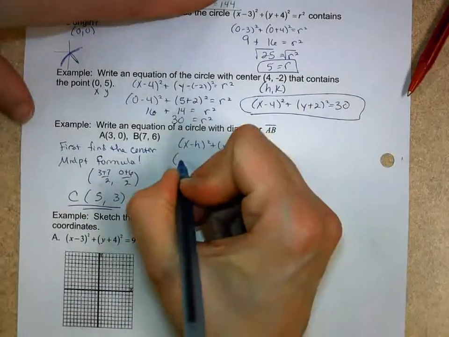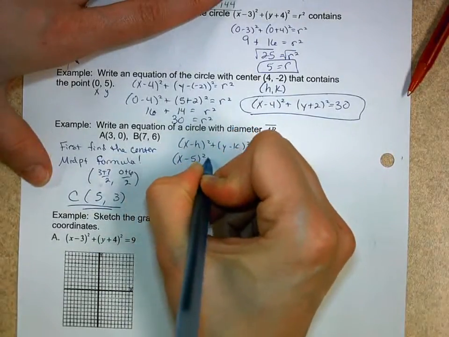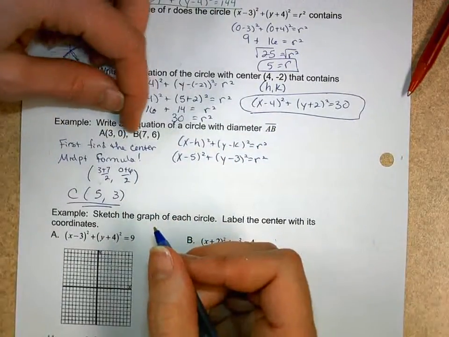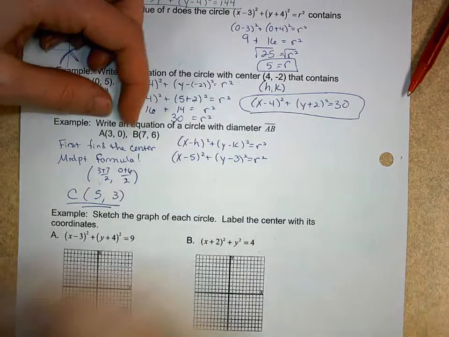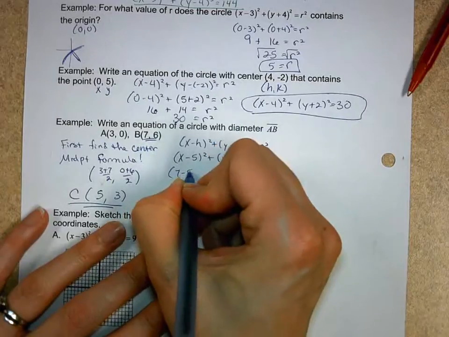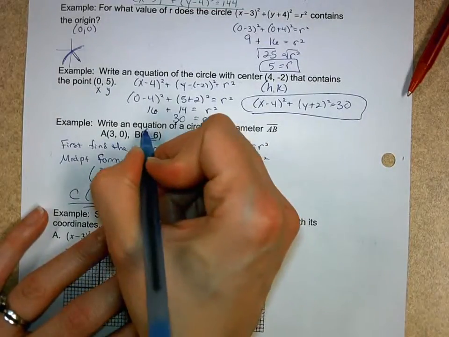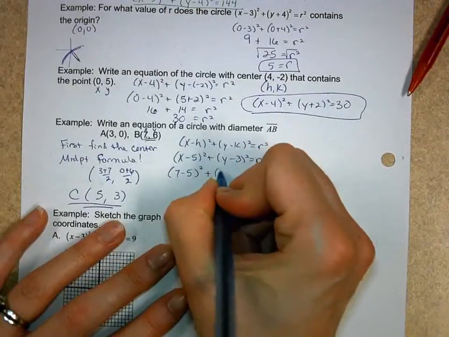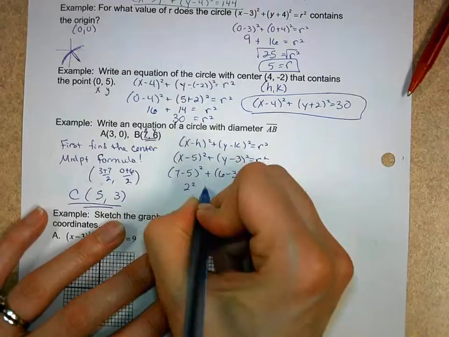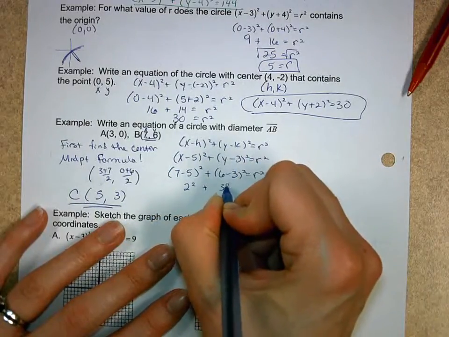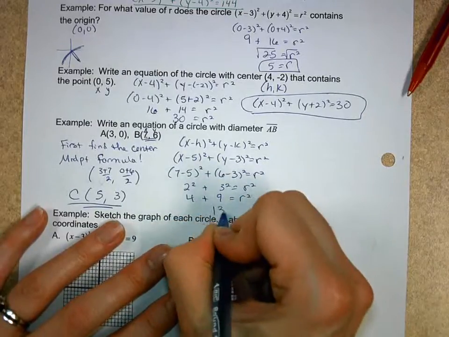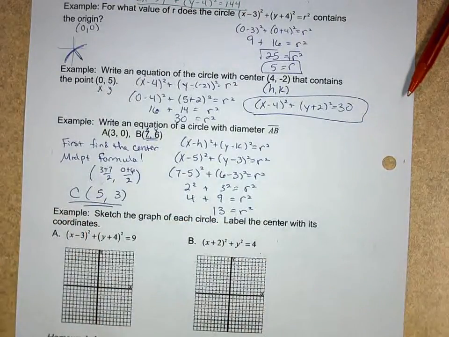So I'm going to go here. X minus 5 squared plus y minus 3 squared equals the radius squared. Now pick one of those 2 points that you like. I have several people that say I just go 7 and 6. Okay, go 7 and 6. That's going to be your x and your y. So you're going to go 7 minus 5 squared because the 7 goes in for the x, 6 goes in for the y. So 7 minus 5 is 2 squared. 6 minus 3 is 3 squared, which equals radius squared. So you get 4 plus 9 equals your radius squared. That's 13. All right, so your radius squared is 13.